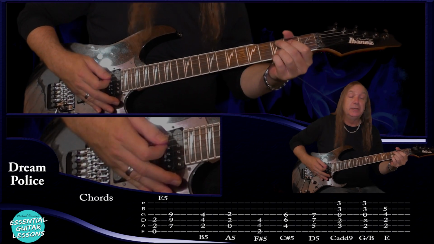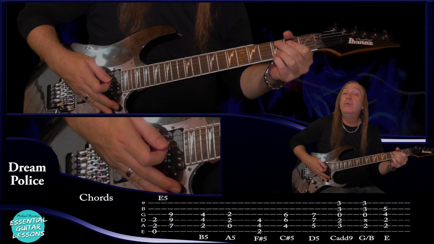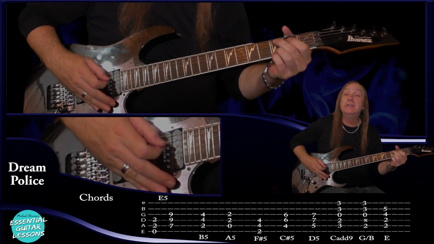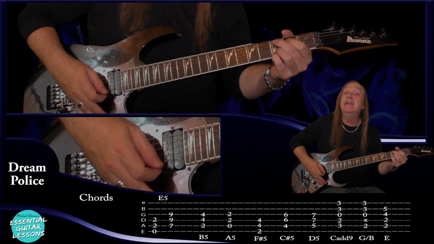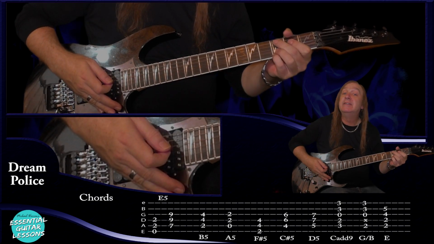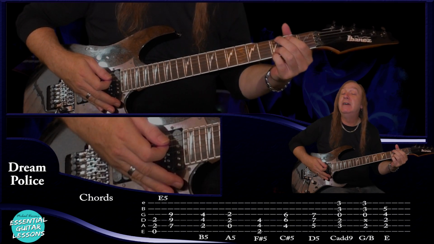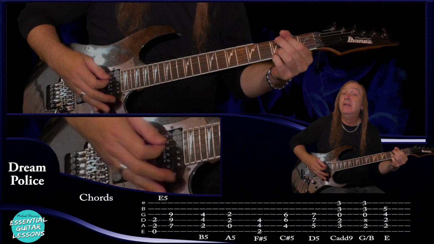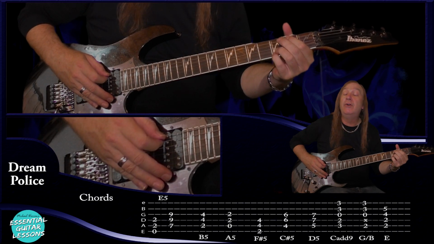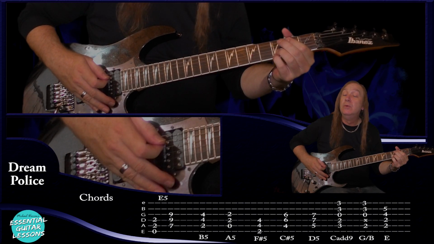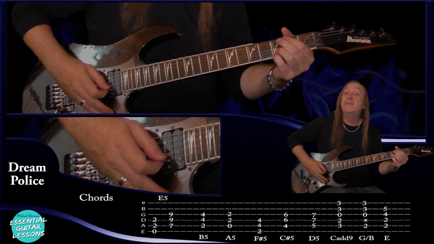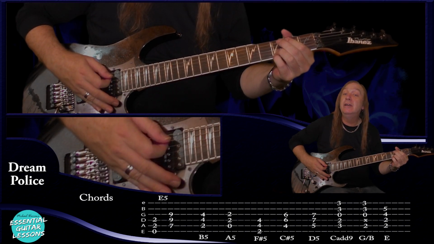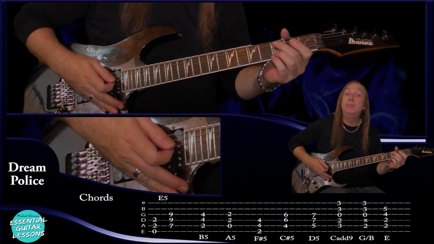We're going to be using the C add 9 chord. We'll have the 3rd fret on the A string, 2nd fret on the D, open G, 3rd fret on the B and the E. That's our C add 9, and we're also going to have a G over B there. So we've got the 2nd fret on the A string, we're going to mute the D string, open G string, 3rd fret on the B and the E, and that's our G over B.